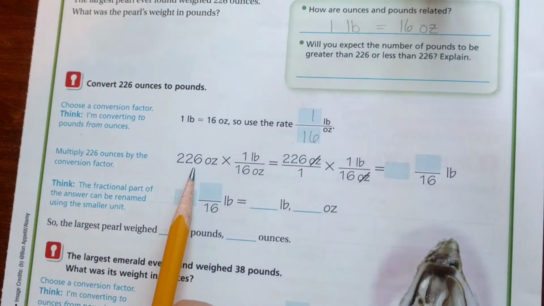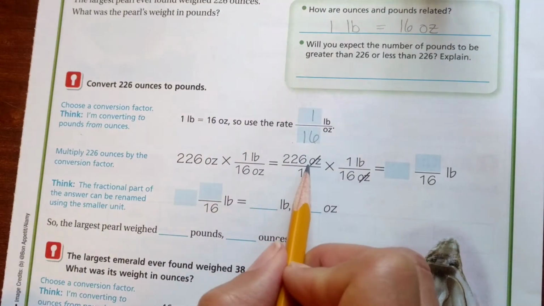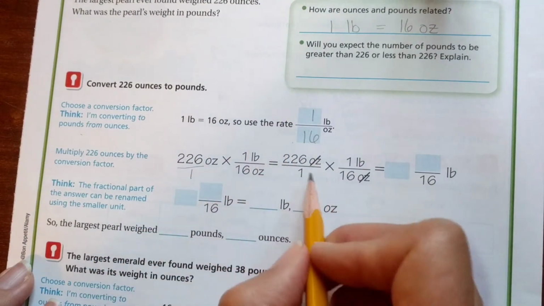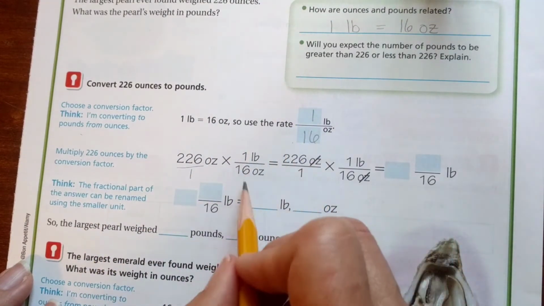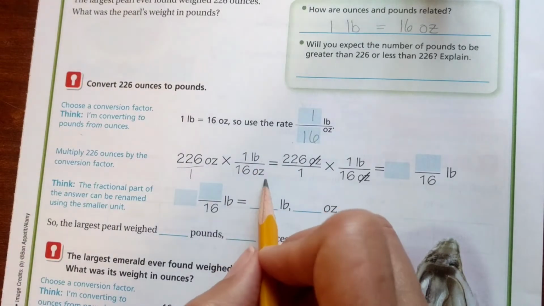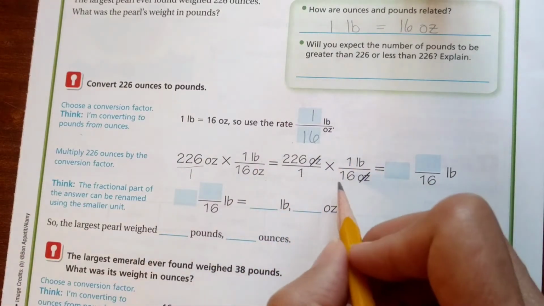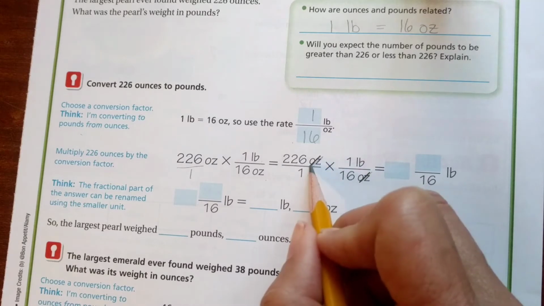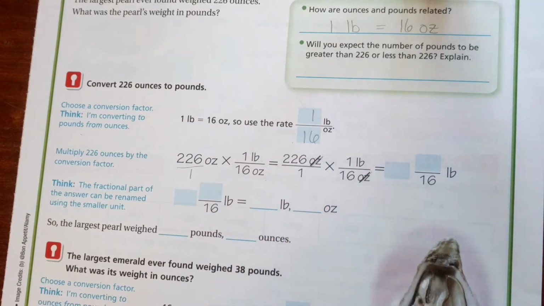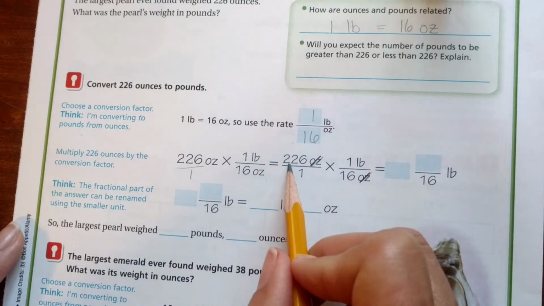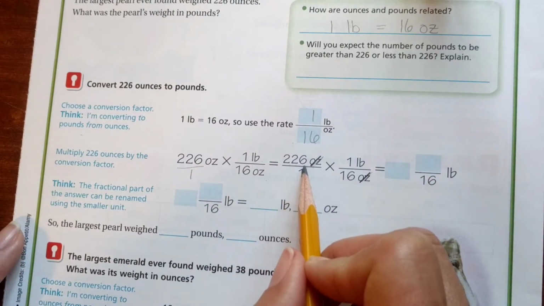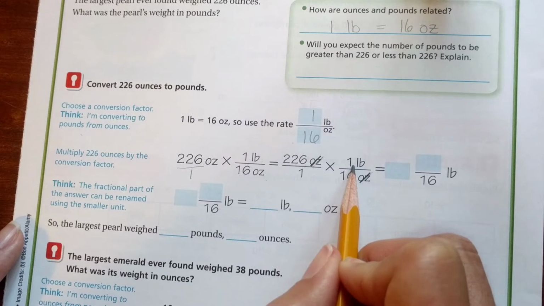So 226 ounces is the same as 226 over 1. That's where that came from. And our conversion factor is 1 pound to 16 ounces. So we can cross-cancel our ounces, and then we multiply. So 226 times 1 pound.